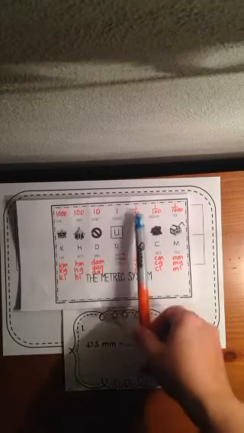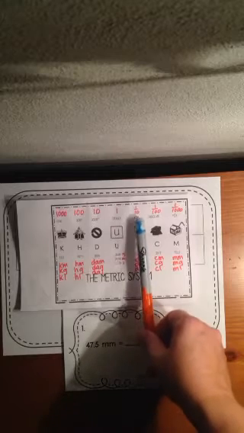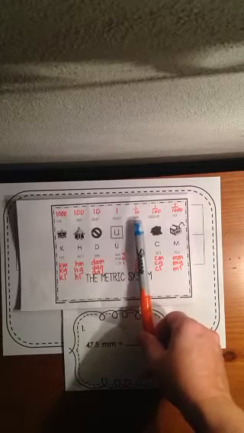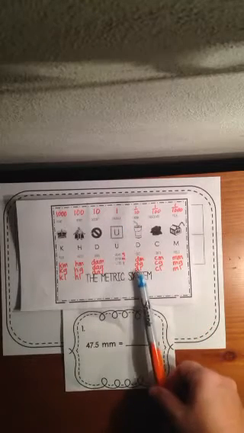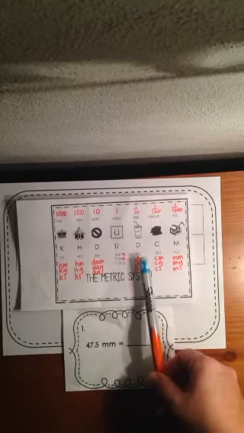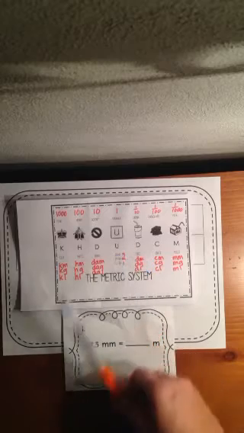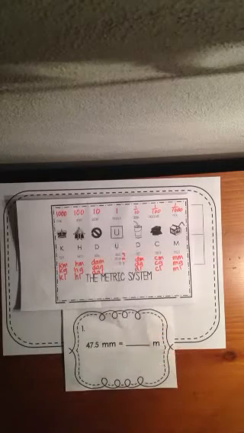The other is true in going the other direction. We know that this place value, which is tenths in our number system, is 10 times smaller than the ones. Just like in the metric system, a decimeter is 10 times smaller than a meter, a decigram is 10 times smaller than a gram, and a deciliter is 10 times smaller than a liter.